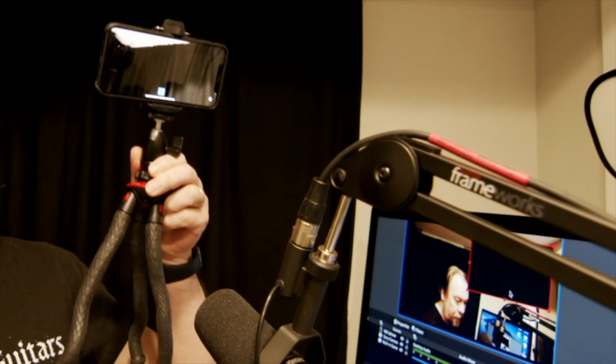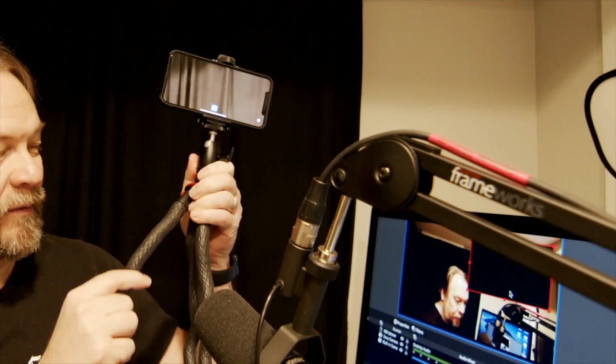So this is my friend, the Squid Grip. You can see that one of its major features is the incredible flexibility of the legs. You can curl them around things. You can have this camera almost anywhere, and it holds your iPhone or whatever phone you're using that's NDI compatible very well. And I'll just take a second and set it up over here as yet another camera. It's got really flexible 360-degree capability. And let's see if I can get myself in the camera here.